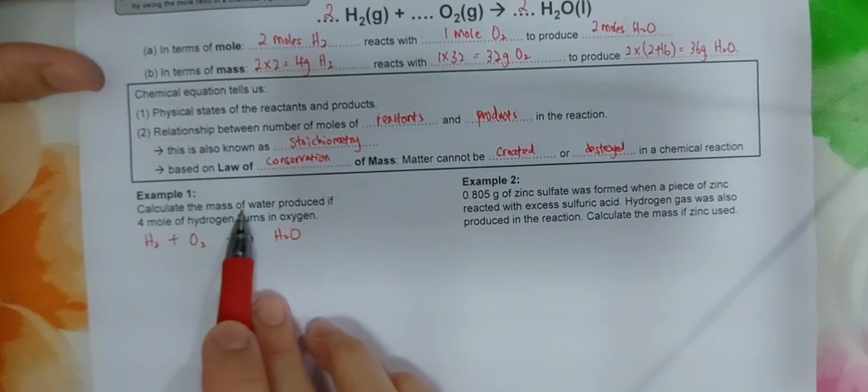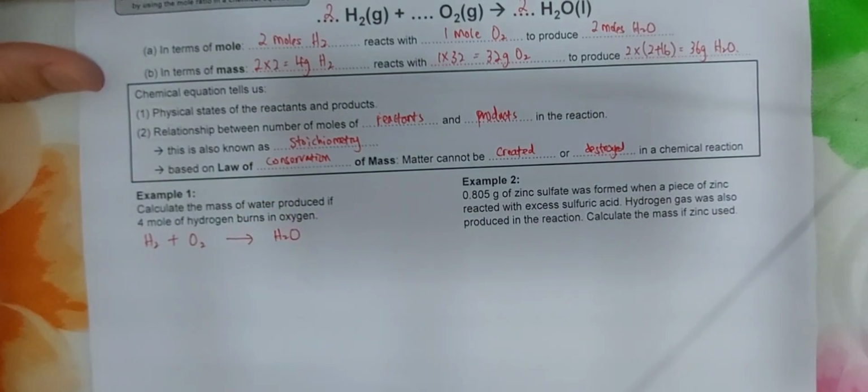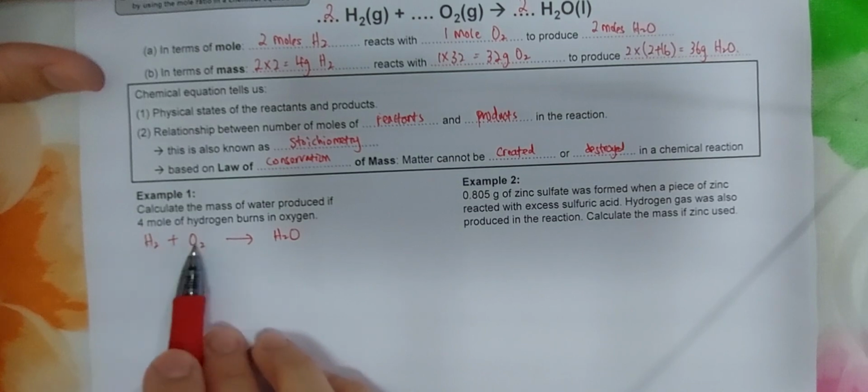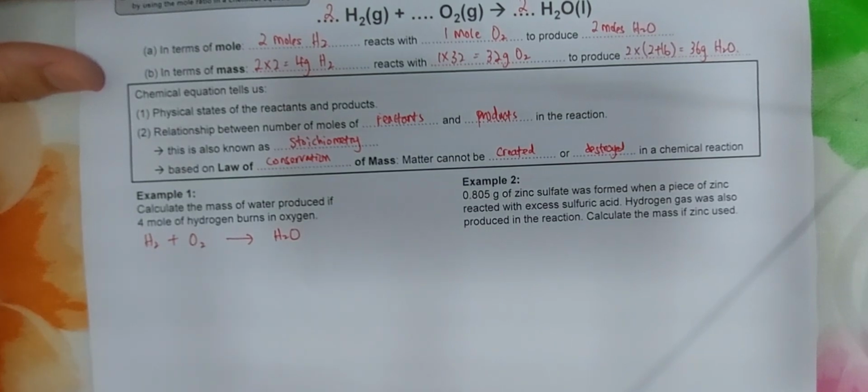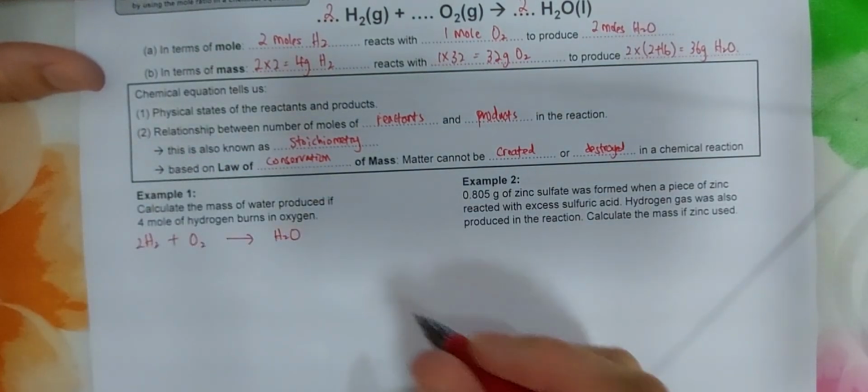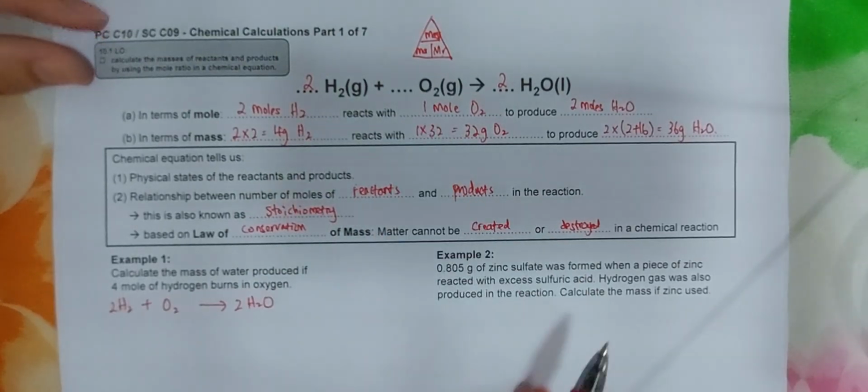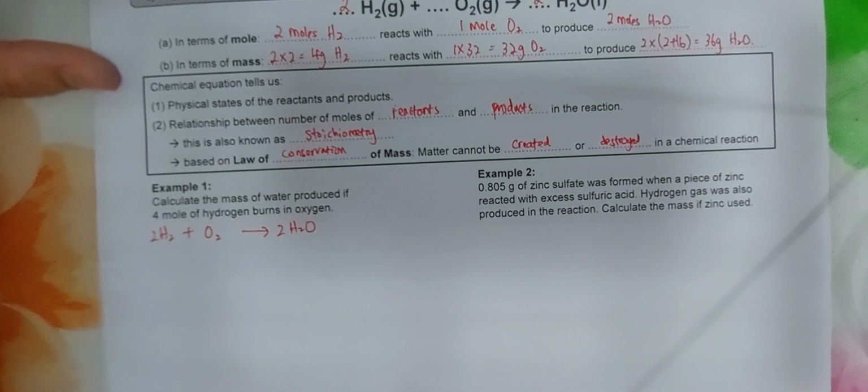Calculate the mass of water produced. So water is the product. Hydrogen and oxygen are the reactants. So again, we need to balance the chemical equation, which we have already done here. So this is the chemical equation. That is the first step: write down the balanced chemical equation.